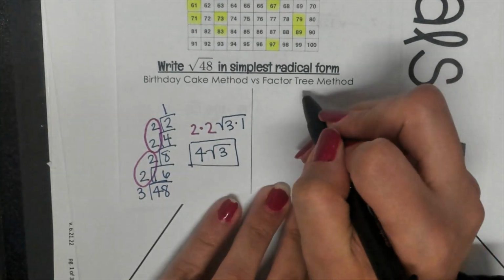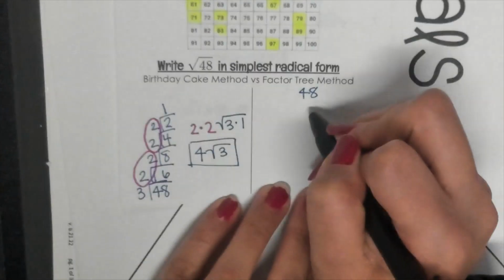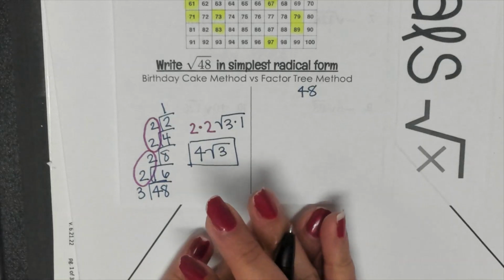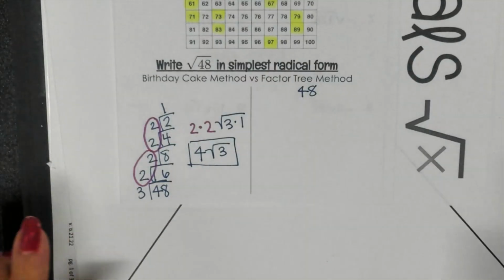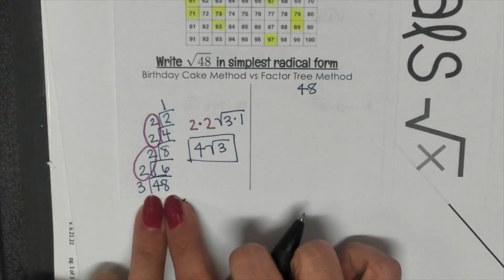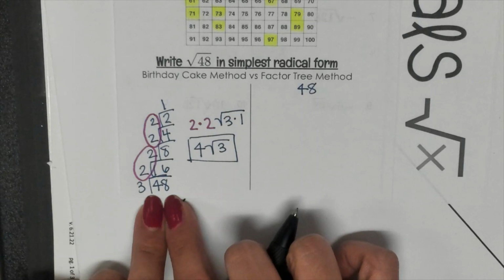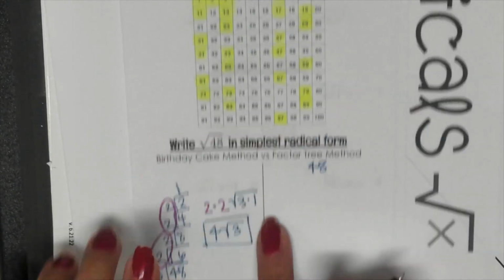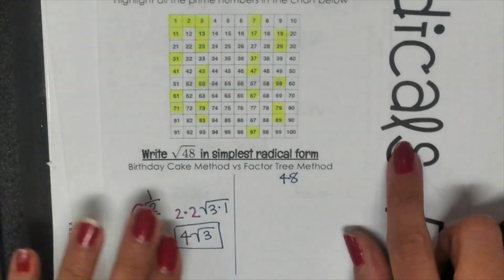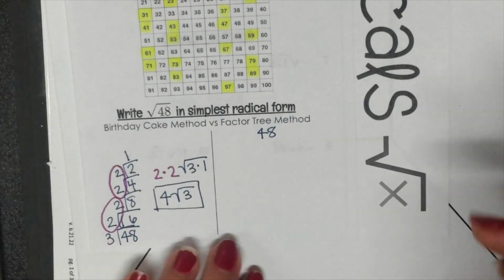The other method is factor tree method. You still need to know your primes for this, but you can start by dividing by whatever. Over here, I kind of start dividing by 12 because 12 is not a prime number. You can start dividing by 4 because 4 is not a prime number. You can start by dividing by 6, by 8, any of that because those aren't prime numbers. So I started with 3, which is on my prime number list. Factor tree does not require that.